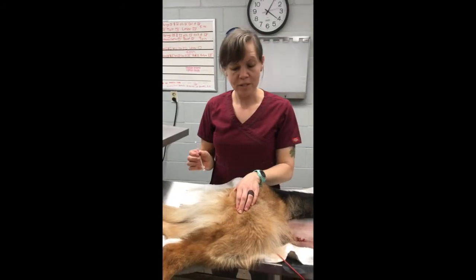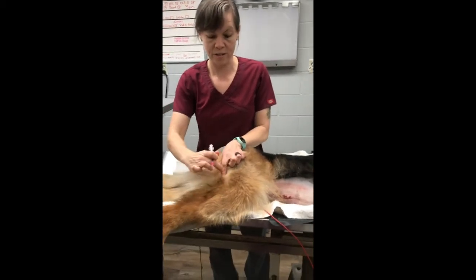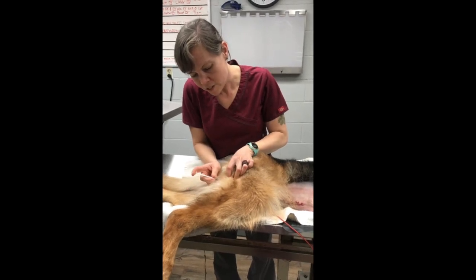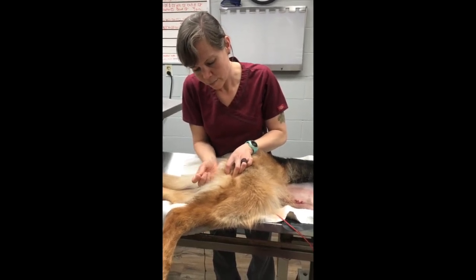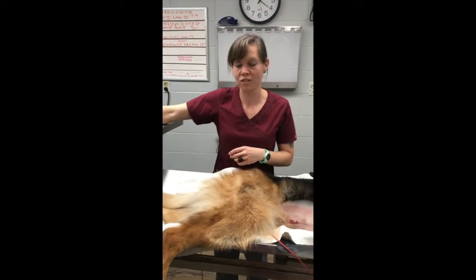So we have an IM injection we can give. You just want to isolate the muscle and make sure you're not aiming towards the sciatic nerve that would run right along here. So I have her muscle isolated. It's kind of hard to see because she's so furry, but just go in, you can pull back, make sure you're not in a blood vessel, and there you go. So there's an IM injection.